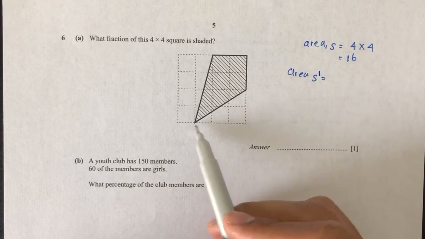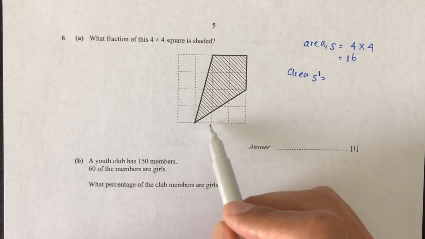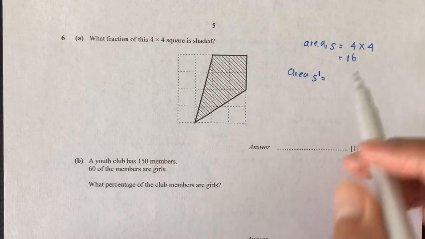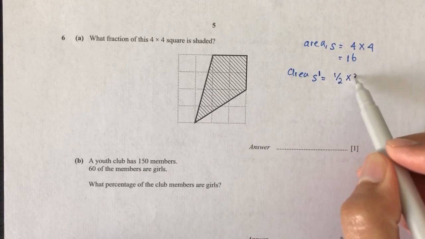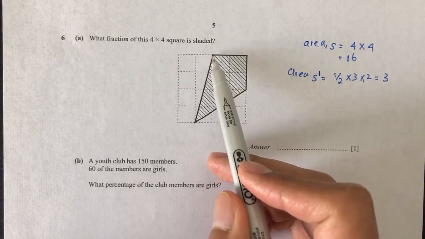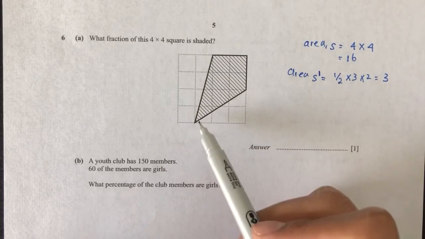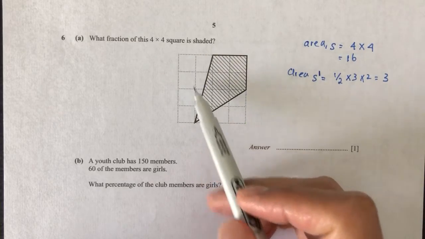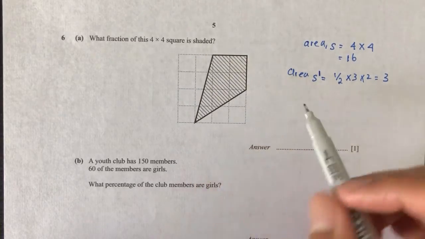So this will be a triangle, which is 1, 2, 3 squares wide and 2 squares high. So half times 3 times 2, which will be 3. And for this one, it is the area of a rectangle and a triangle.